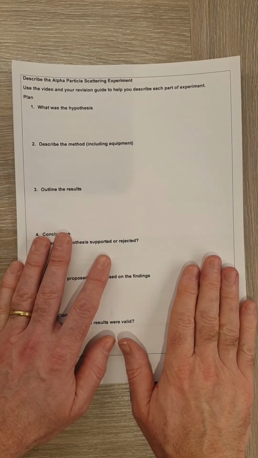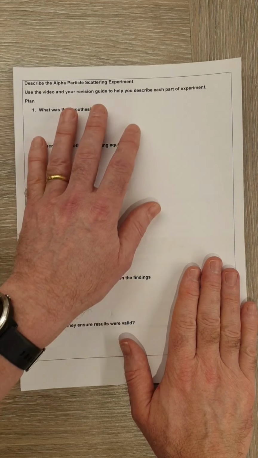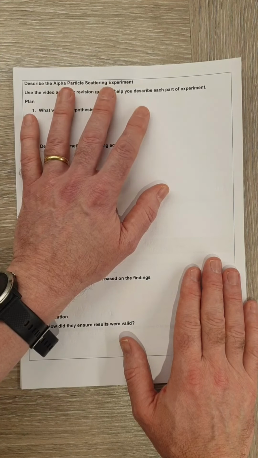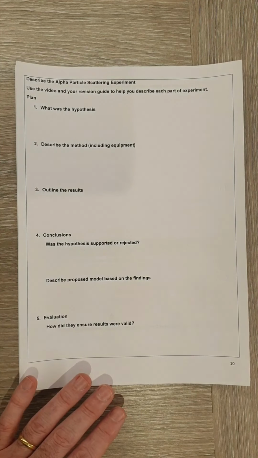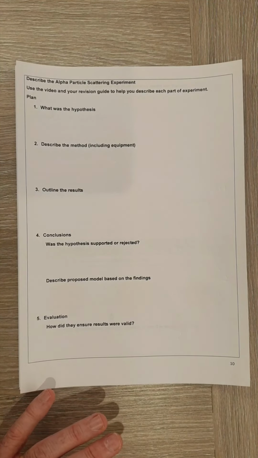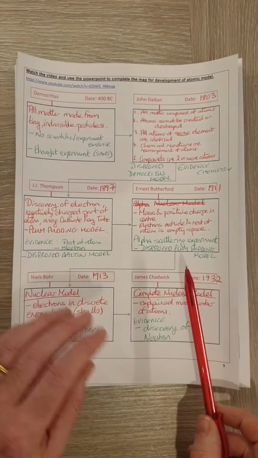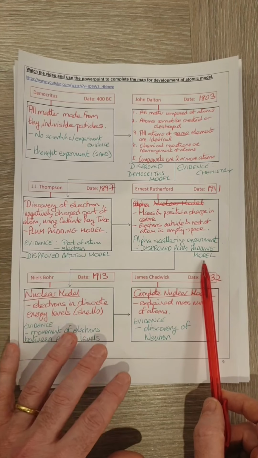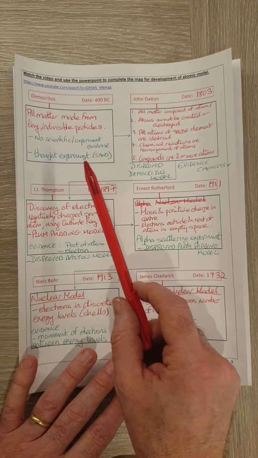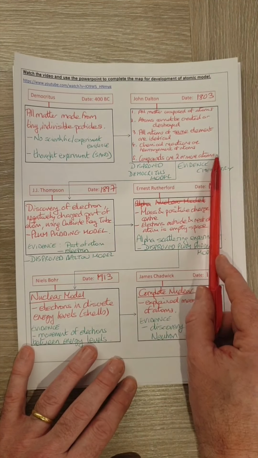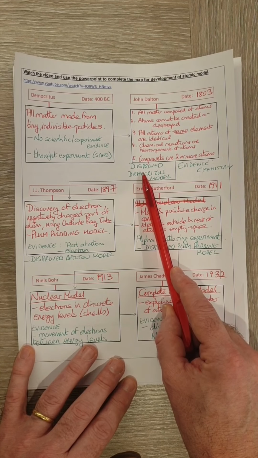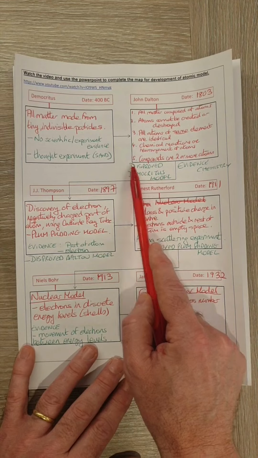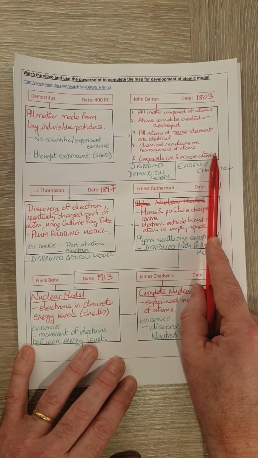And the point about the alpha particle scattering experiment, which is a very important part of this topic in terms of any exam questions, is, remember, this alpha particle scattering experiment gave the evidence that disproved the plum pudding model. So it shows us this process of how a new model is developed that explains more things. It explains things that the previous model couldn't explain. So the previous model is disproved and we go with the new model.